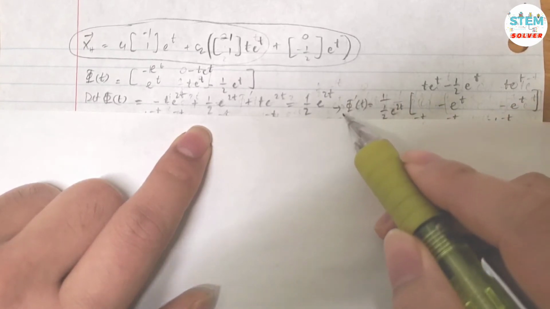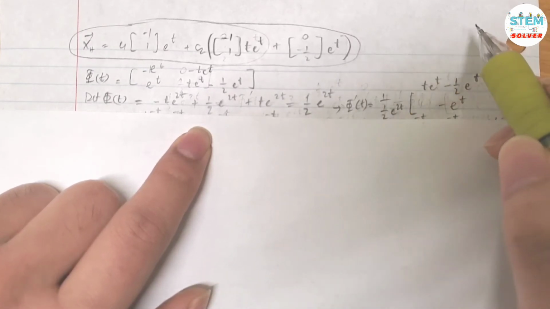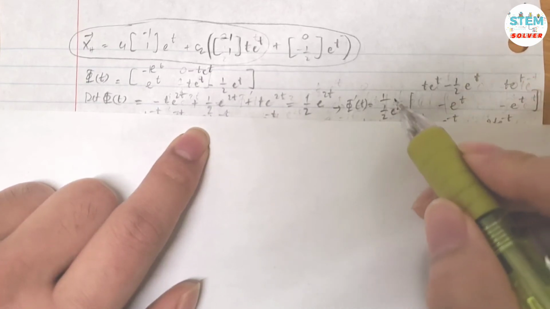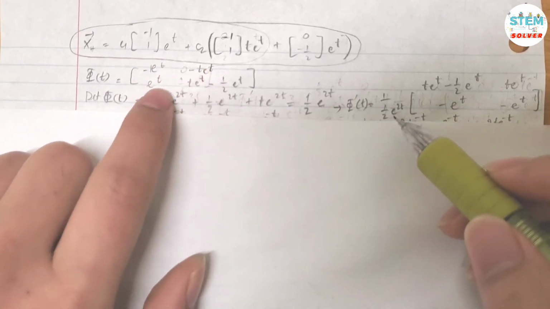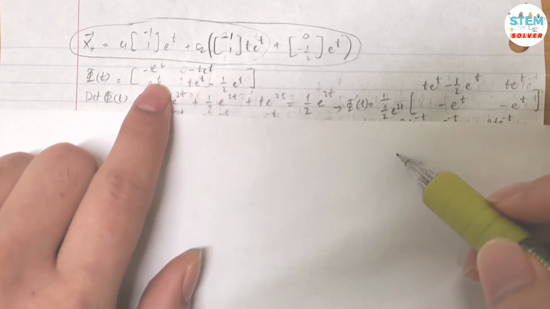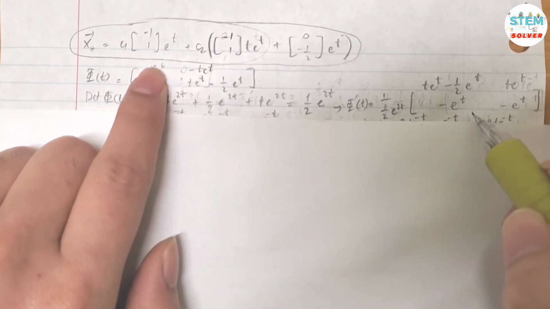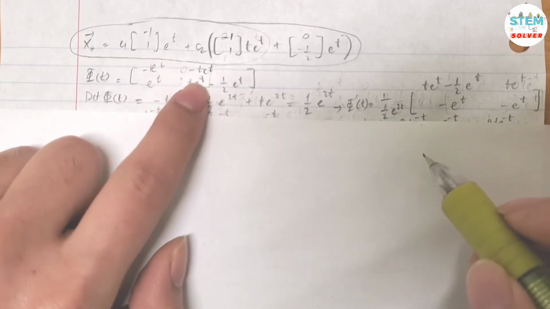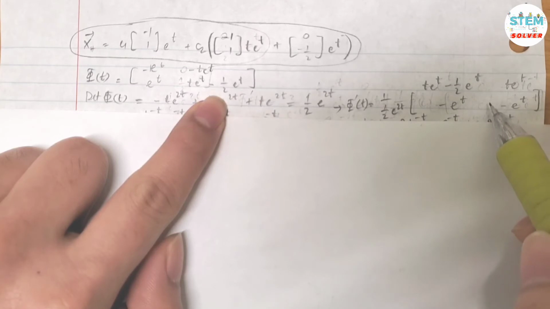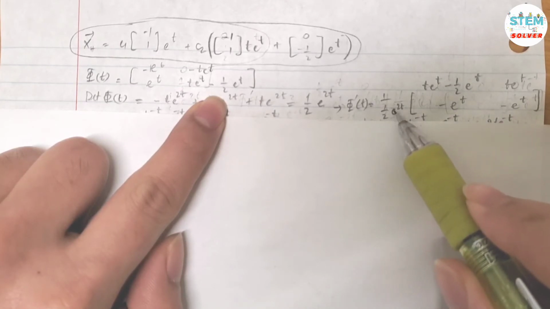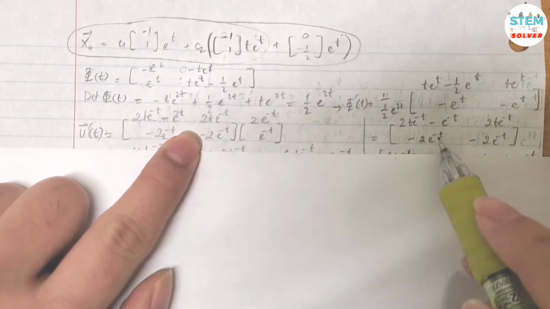All right, once you figure out the determinant of phi of t, the next step is to find its inverse. It is equal to 1 over the determinant times this matrix. On the upward diagonal, you are going to multiply by negative 1. So I have negative e to the t, positive t e to the t. For the downward diagonal, you are going to switch their positions. So bring this up, bring this down. I have this matrix multiplied by 1 over the determinant. It gives me this matrix.